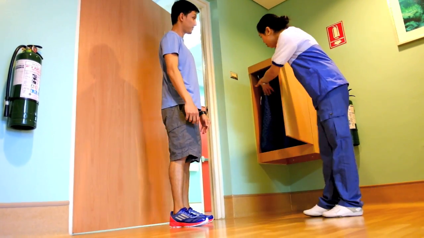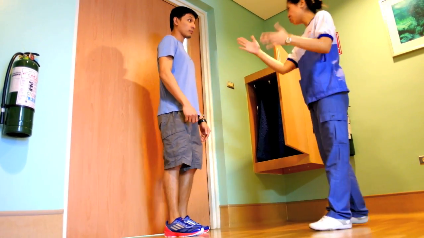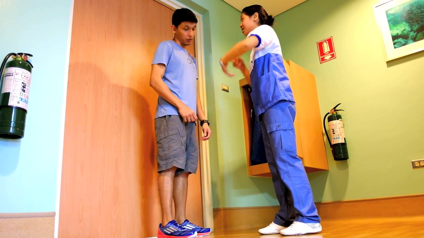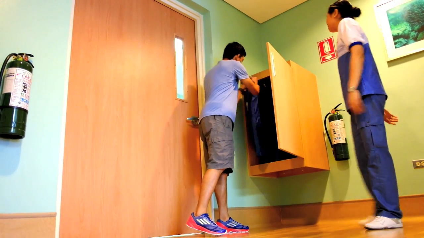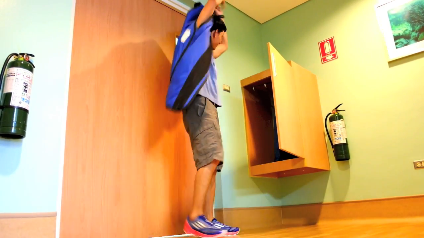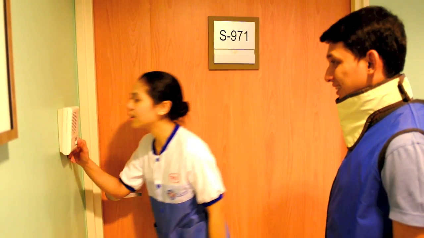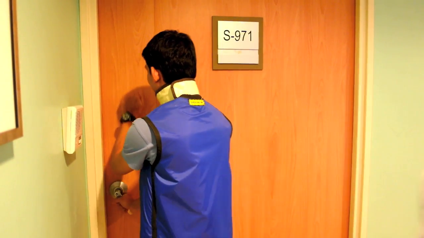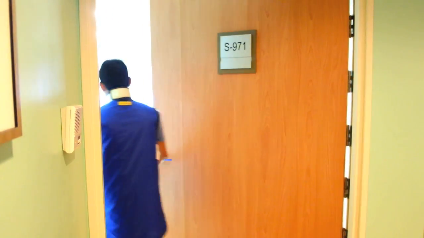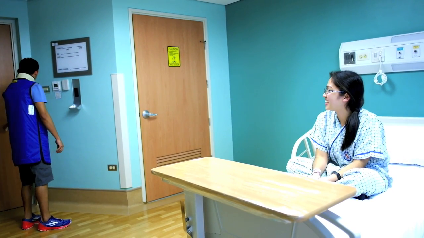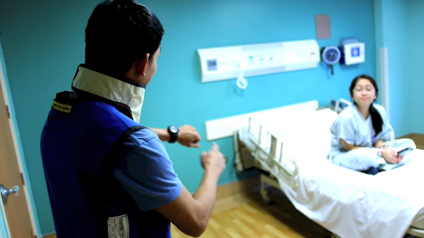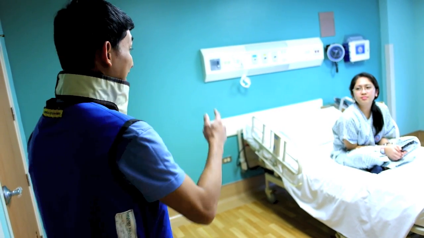Incoming visitors should be asked to wear PPEs when entering the isolation room. They should also be oriented on the safe distance and time precautions when interacting with the patient. Information on the allowable time for visitors is also written on the patient information sheet.